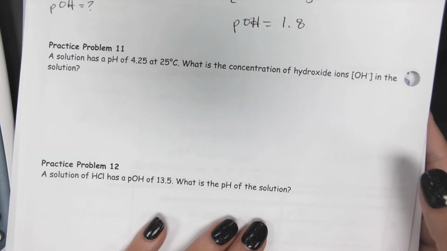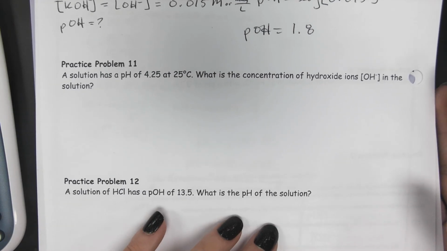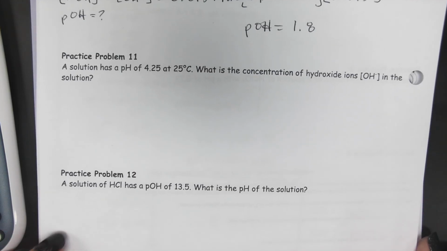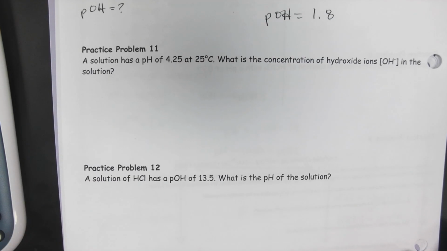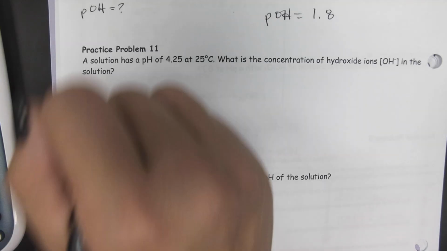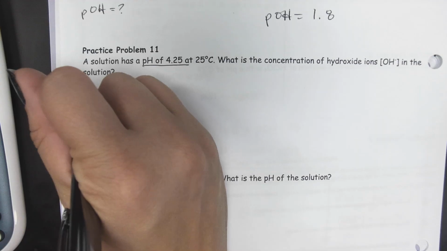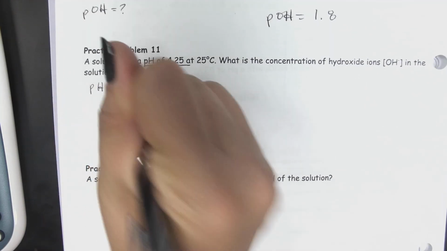All right, let's do one more together, and then we'll talk about water. So a solution has a pH of 4.25. Okay, so our pH is equal to 4.25.